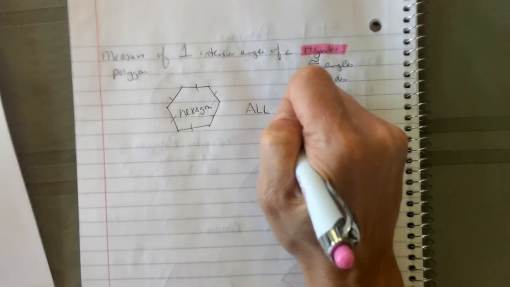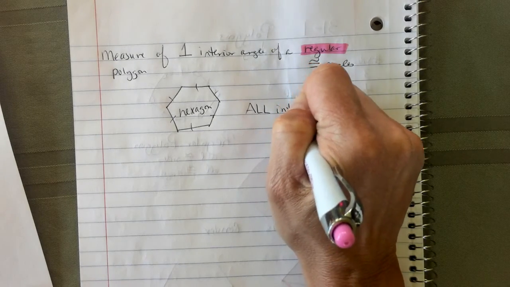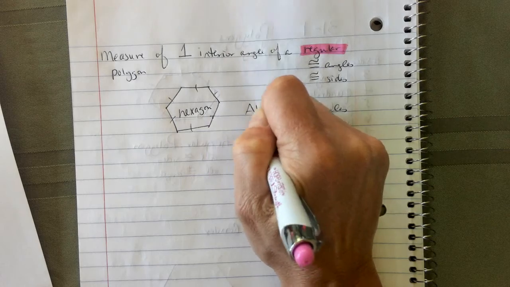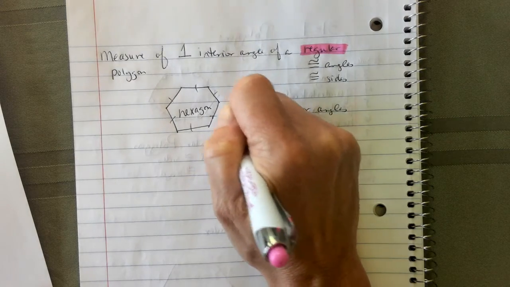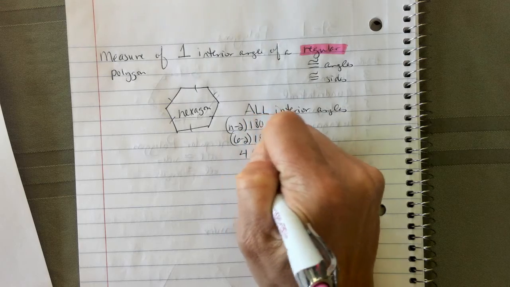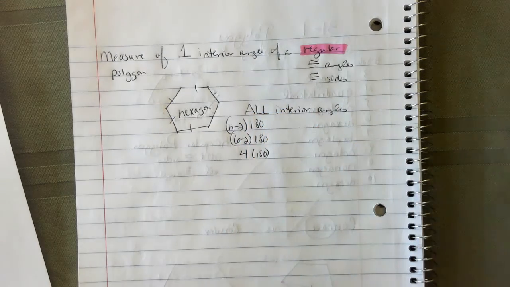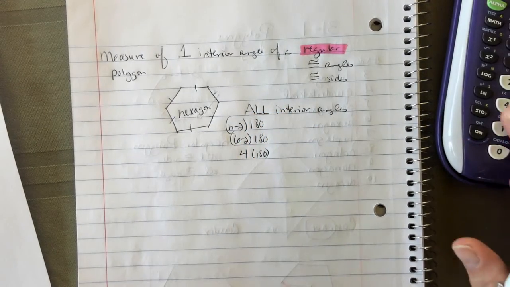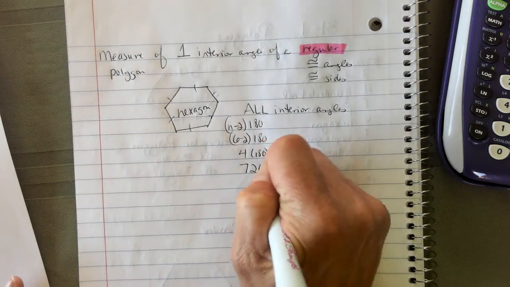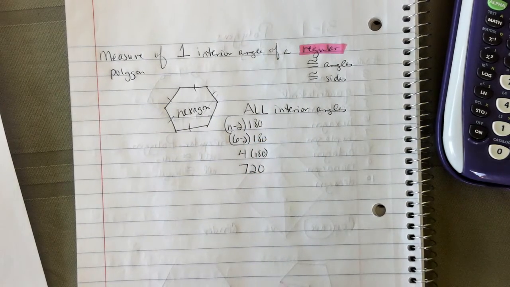So the sum of all interior angles, that's that formula we played with before. So n minus 2 times 180. So 6 minus 2 times 180. That's 4 times 180. I think that's 720, but I want to make sure. It is. That's the total of all the angles.